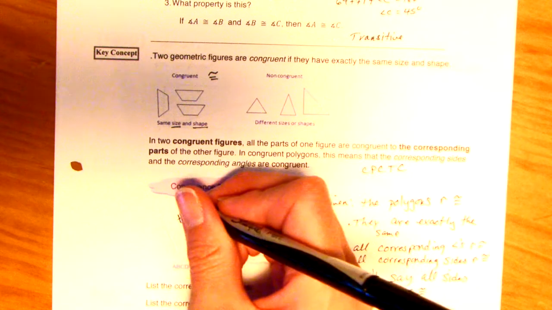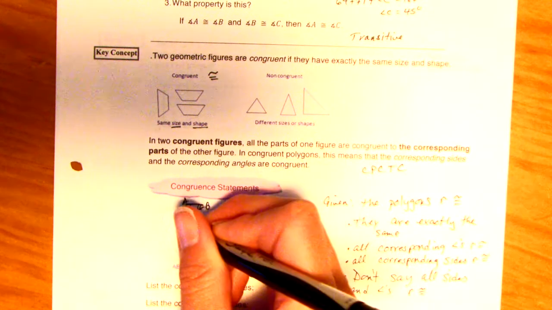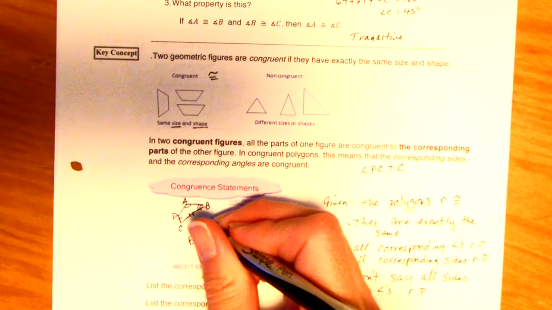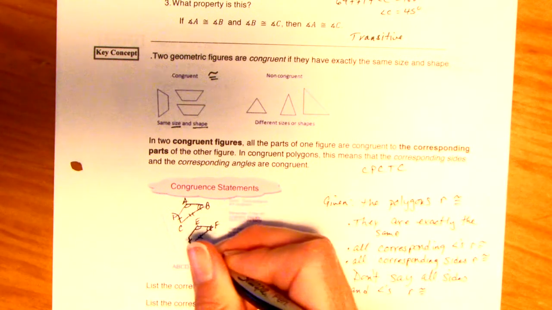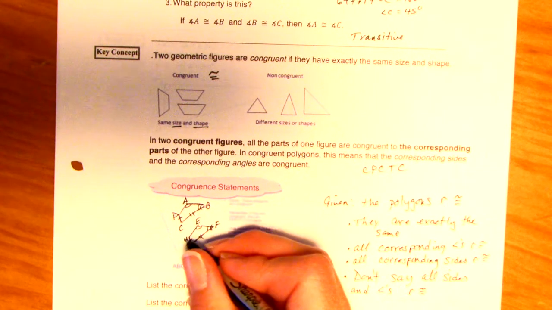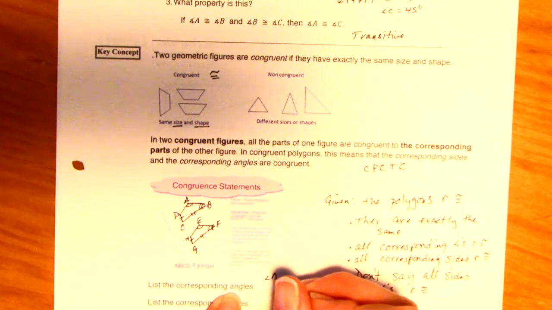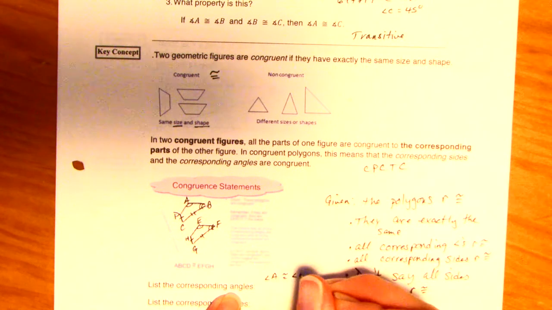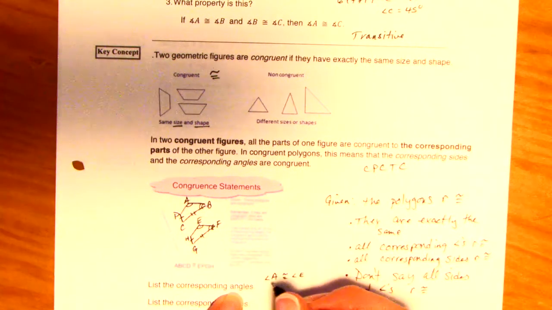So here we go. I don't know if you can read these letters. This is A, B, C, D. Then we have E, F, G, H. So list the corresponding angles. Angle A is congruent to angle E. Okay, see that? A and E. Angle B is congruent to angle F. Angle C is congruent to angle G. And angle D is congruent to angle H.